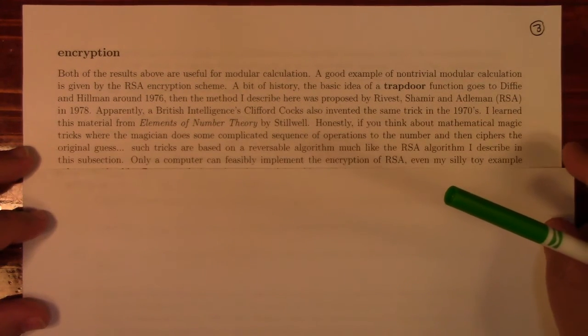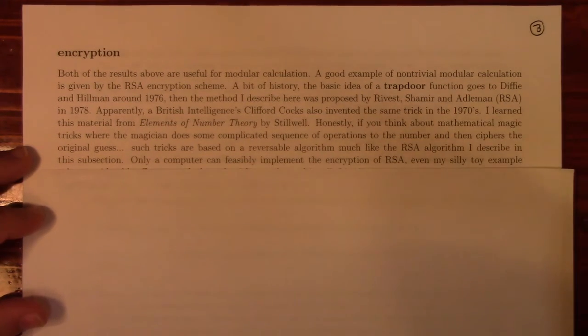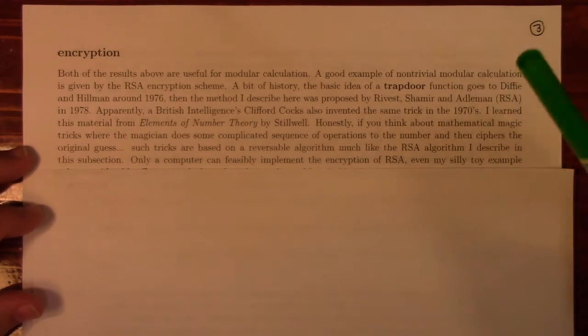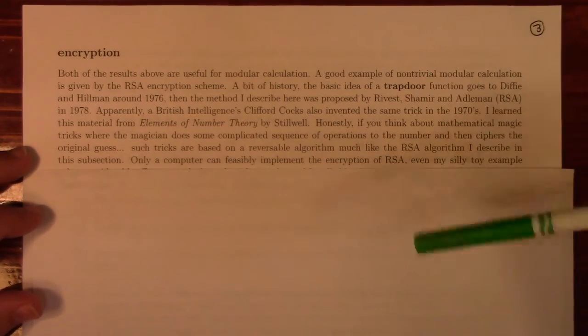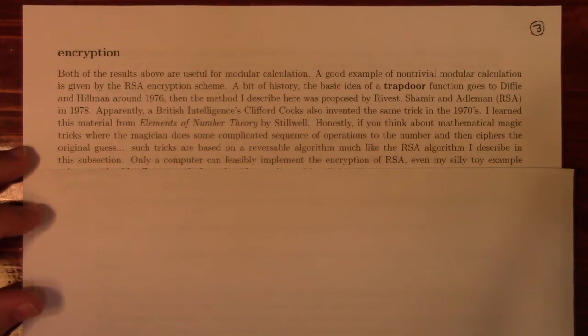So, and I would say that this is somewhat related to a joke. If you've ever seen mathematical magicians who ask an audience to give them a number, and then they do a sequence of operations to it, and then somehow they know the answer. It's not exactly that, but it's kind of like that.